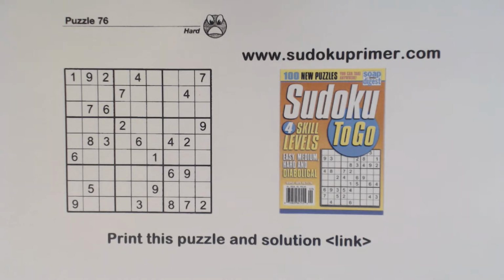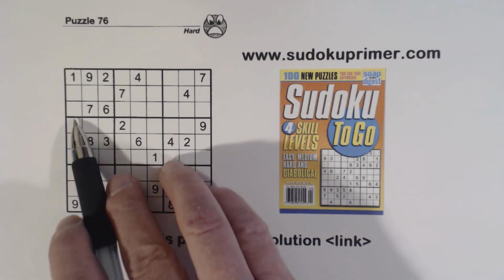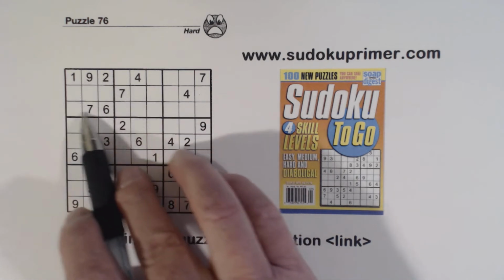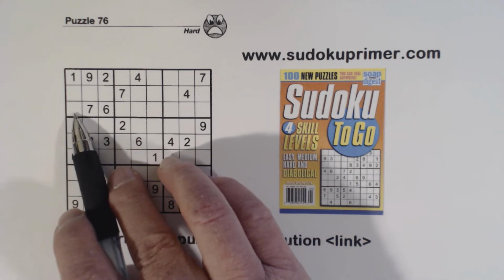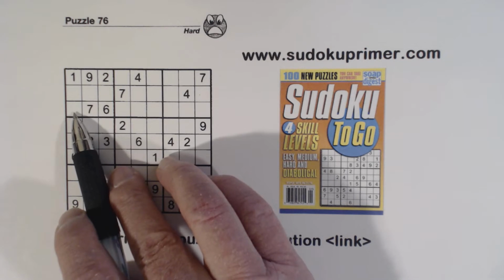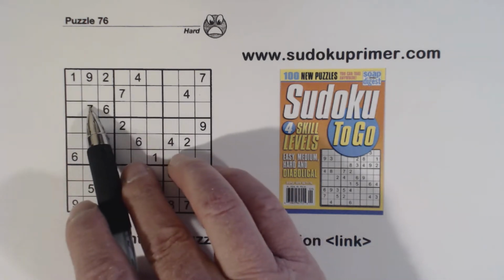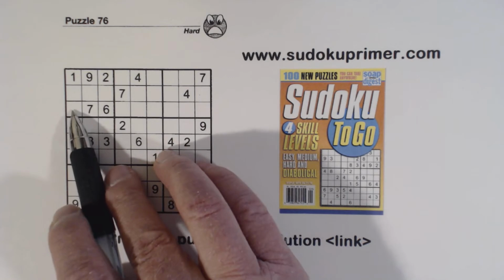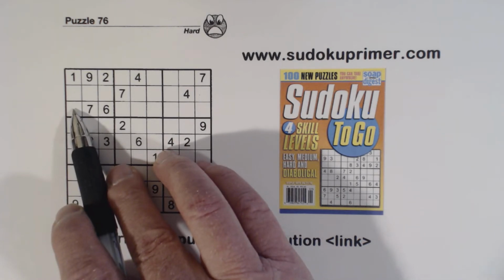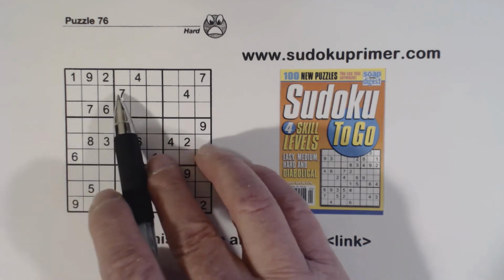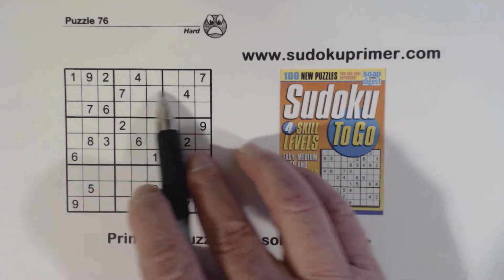All right, well, the first n alike I want to talk about is a technique called loner cells. In box 1 here, we have a cell. It's the only unpopulated cell that isn't in row 2. So we've got 5 numbers in rows 1 and 3. This is the only cell that isn't in row 2, and we have numbers outside the box in row 2.